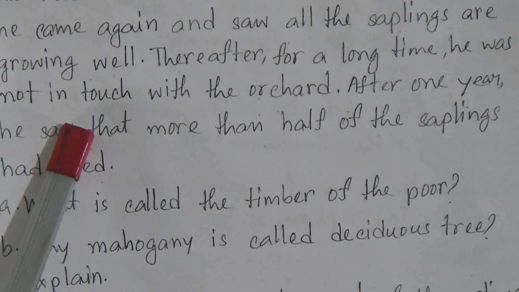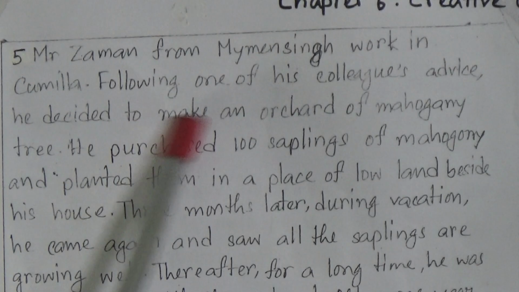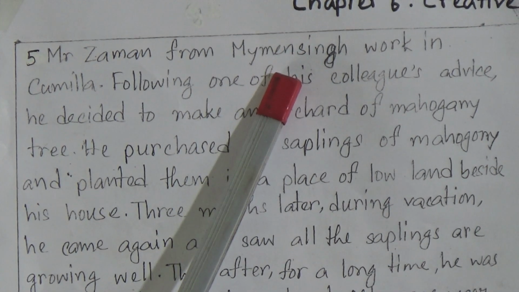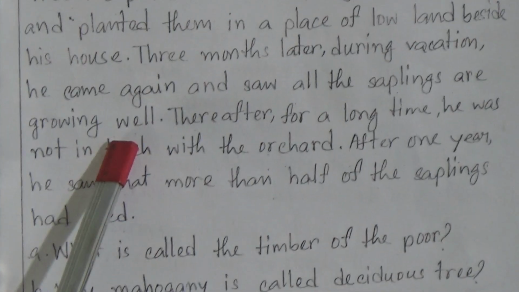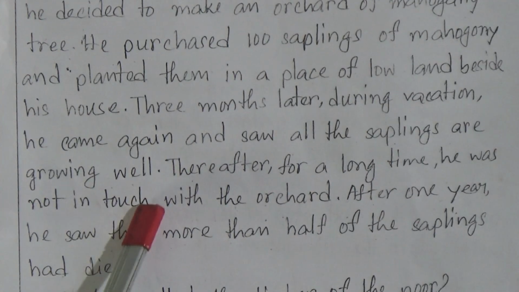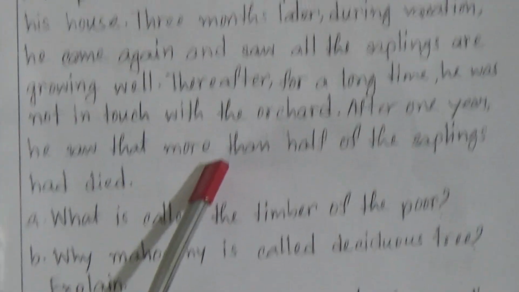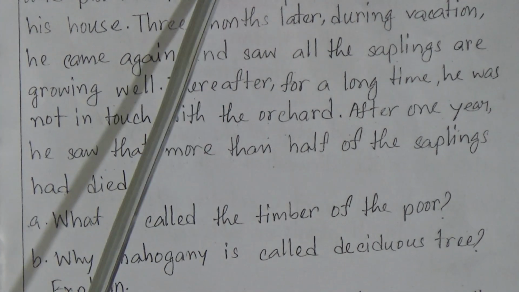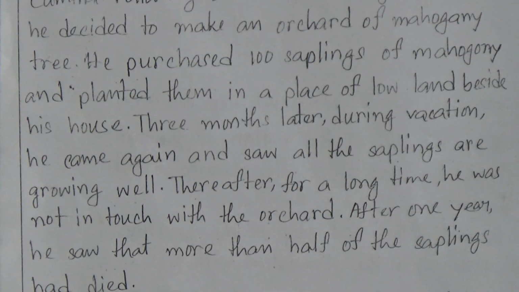So this is the stem, and Mr. Zaman works in Kumilla, and his house is in Mamating. So he planted 100 saplings of mahogany tree in a low land beside his house. But we all know that for planting mahogany tree we need a highland, or the land where the water cannot log. So what do you think? Is it correct to plant the mahogany tree in the lowland? So we will find out the answer.